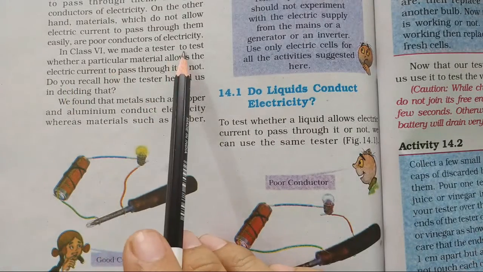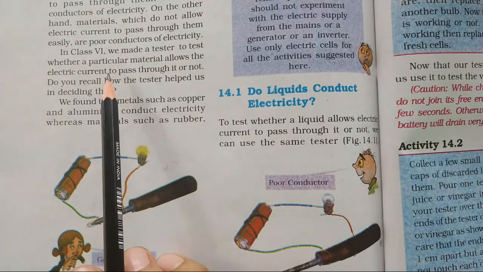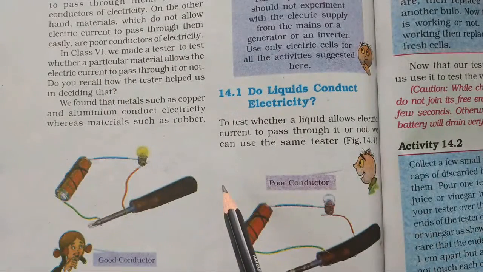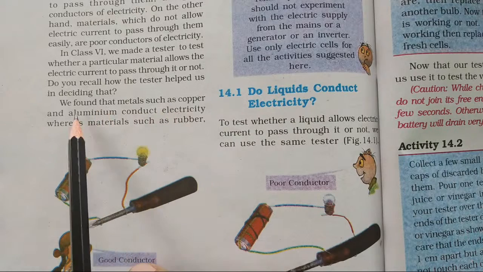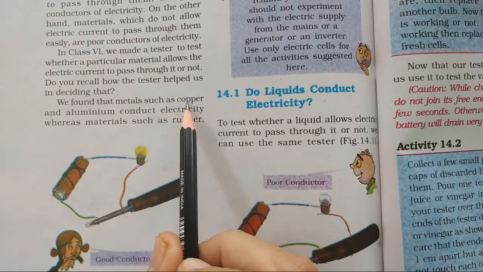A tester is used to test whether a particular material allows the current to pass through it. So what is a tester? We find that metals such as copper and aluminium conduct electricity. Why is it copper and aluminium?